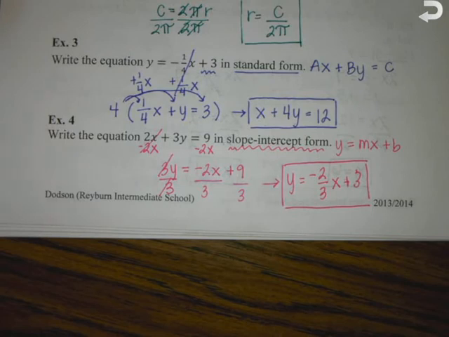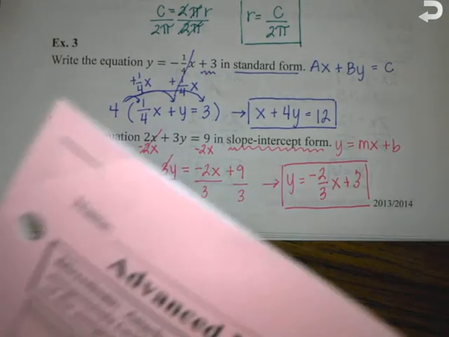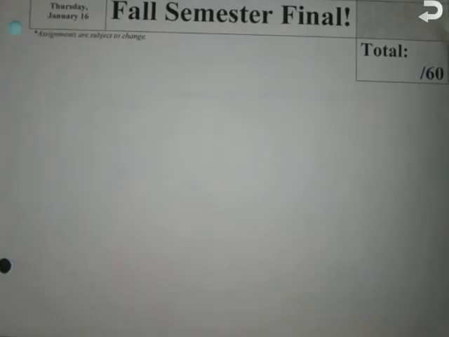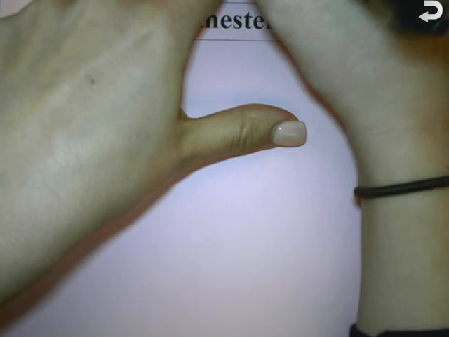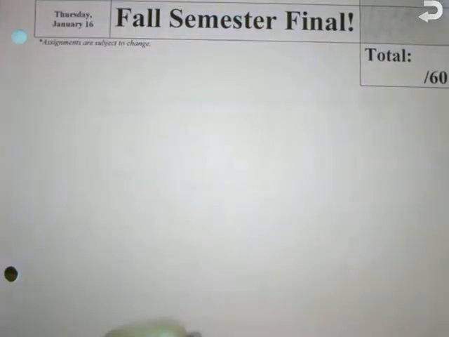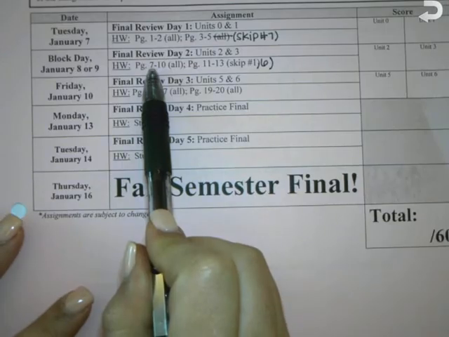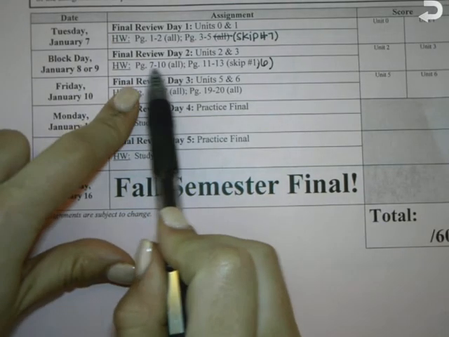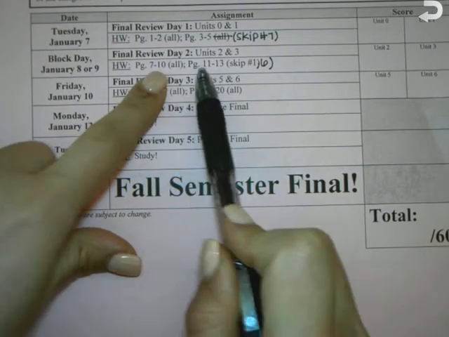So on your homework page for this one, I wrote on your homework log to skip number 1, also skip number 6, okay? So on the homework log, for the second set, for unit 3, it says skip number 1, also skip number 6. So on pages 7 through 10, you're doing all of them. And on pages 11 through 13, you're skipping numbers 1 and 6, okay?